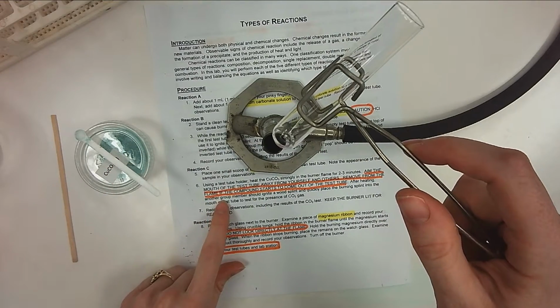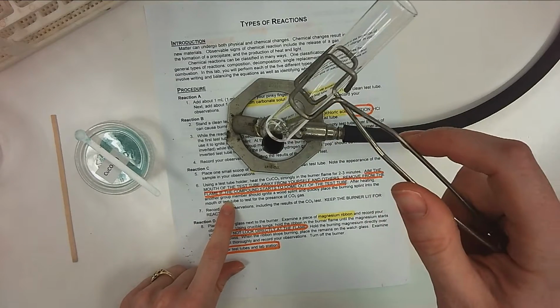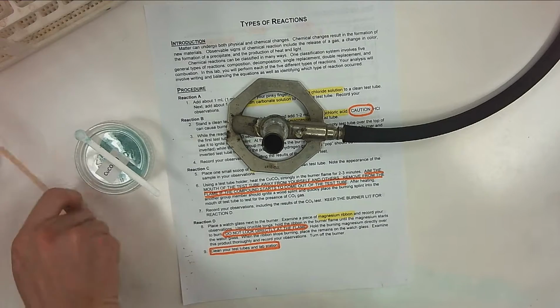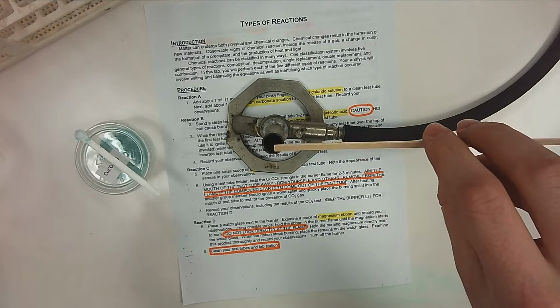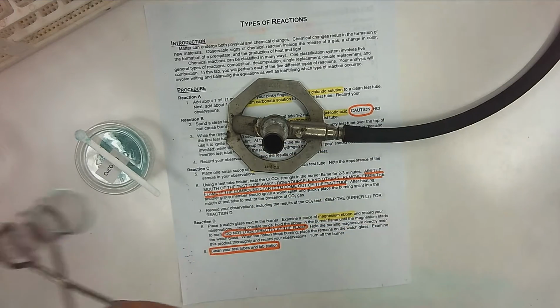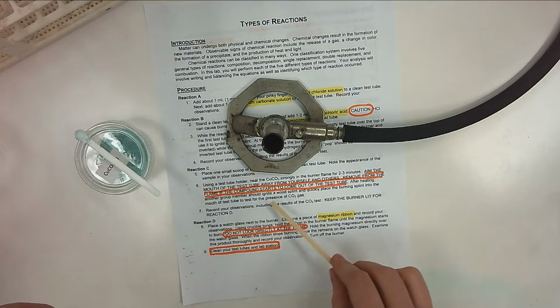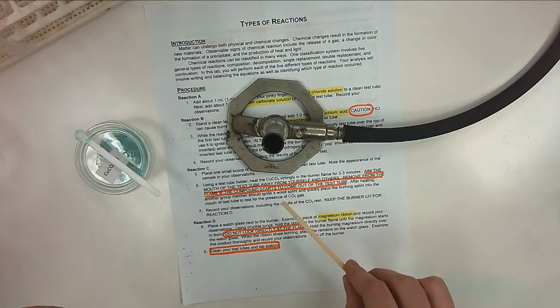All right, so while one person is sitting here and heating it, another member of the group can take that same wood splint from before, light the other end of it, and quickly place it at the mouth of the test tube. And you are testing for the presence of hydrogen gas, and I'll let you see what that looks like.